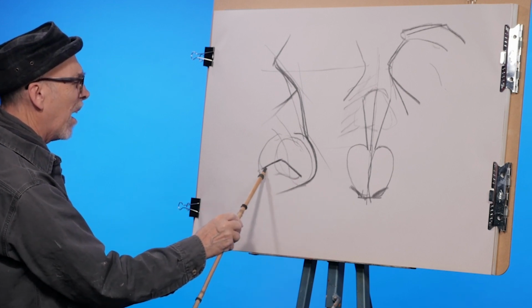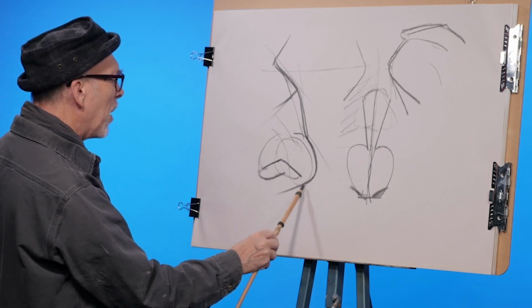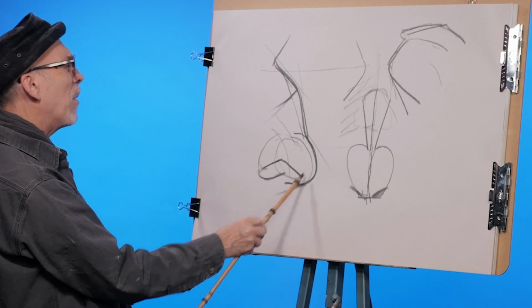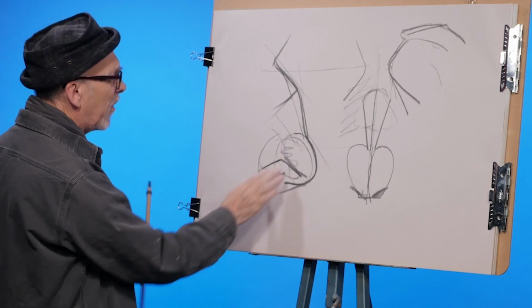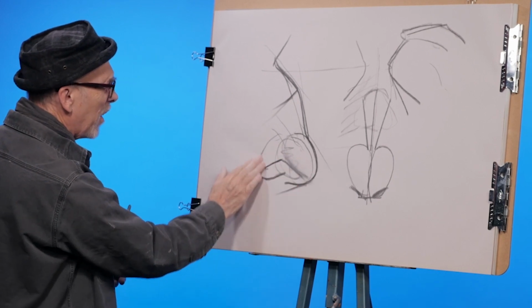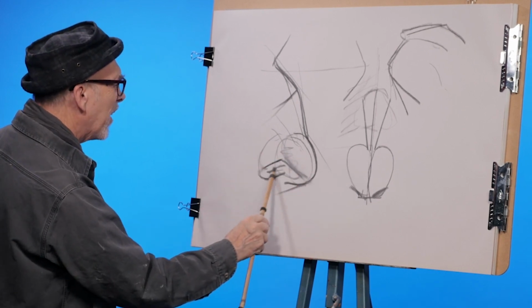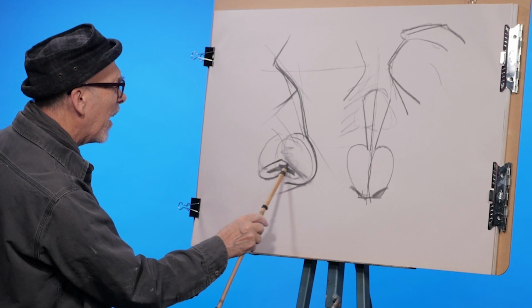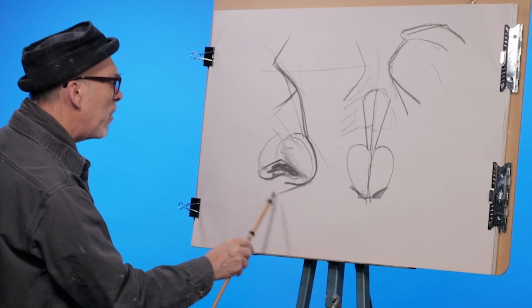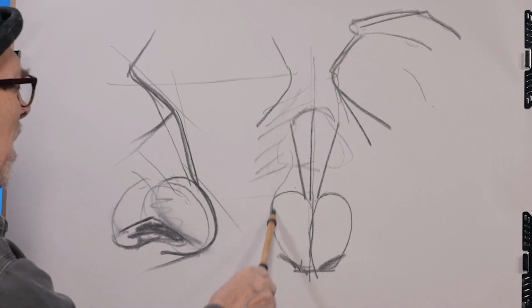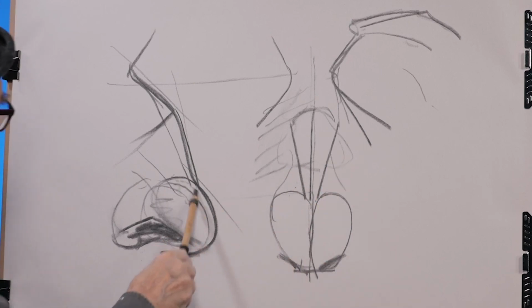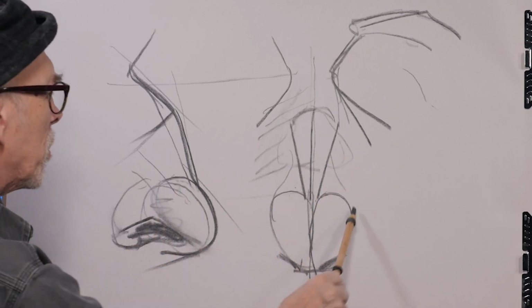Now if we begin to add the nostril, go up for the nostril, there's the opening, bottom of the nostril, bottom of the alar, and create a little shadow there. And this is the opening of the nostril. This many times gets a highlight because it protrudes.